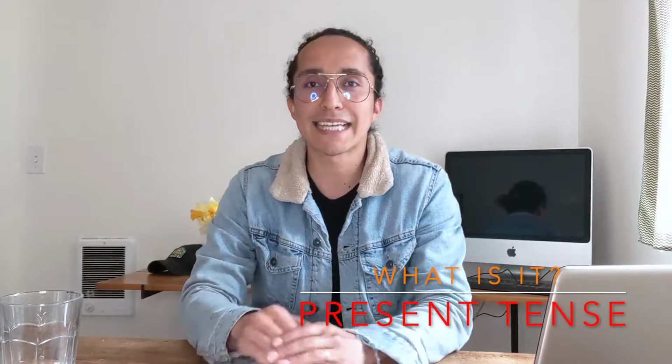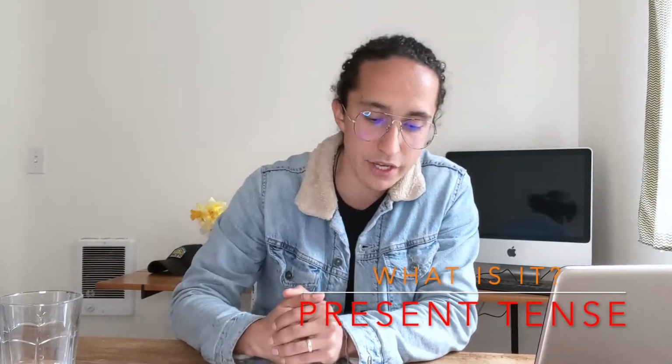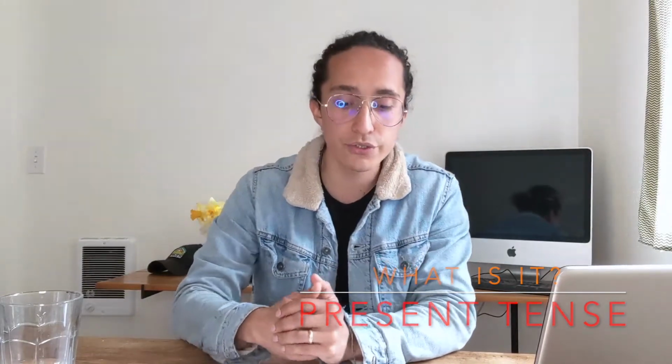Let's start with part number 1. What is the present tense in Spanish? The present tense is the most used tense in the Spanish language. It's the tense that we're going to use in everyday situations to express our desires, to express what we want or we do not want. Also, to talk about habits, to make descriptions, to talk about facts. For example, if I want to say, hi, my name is Rodrigo Perez, I'm a Spanish teacher and I'm from Colombia. All of that is in present tense.